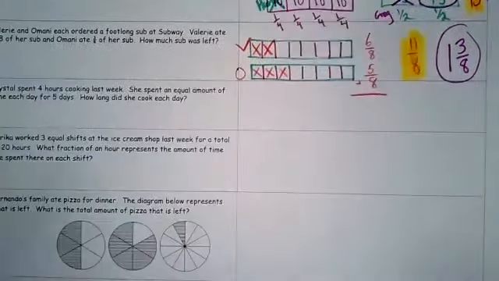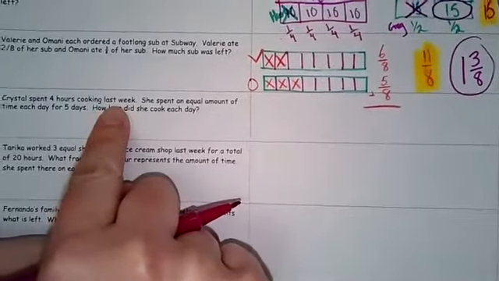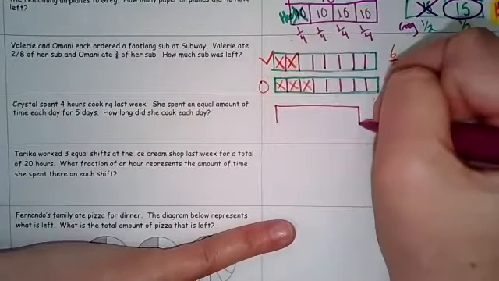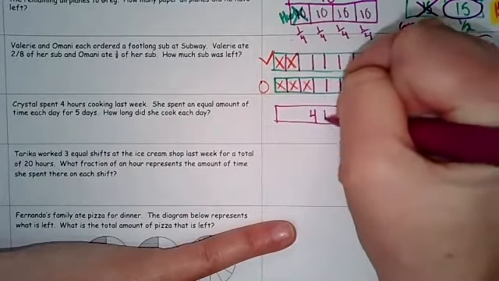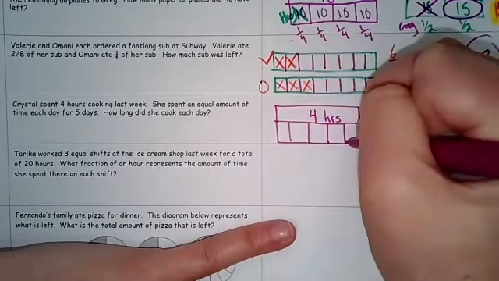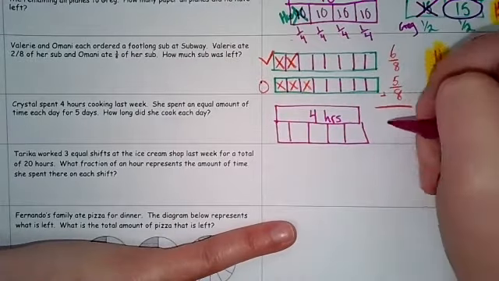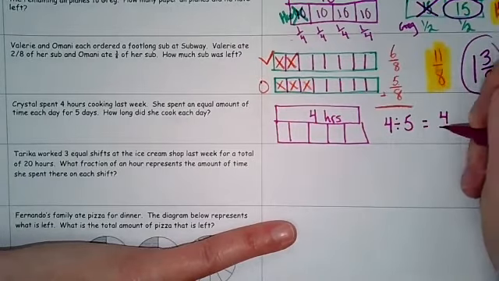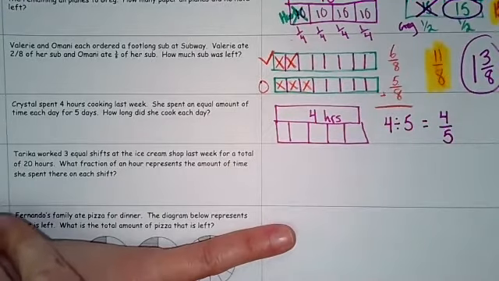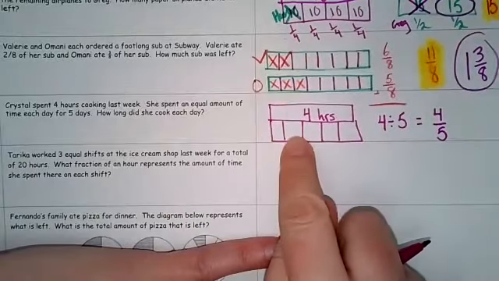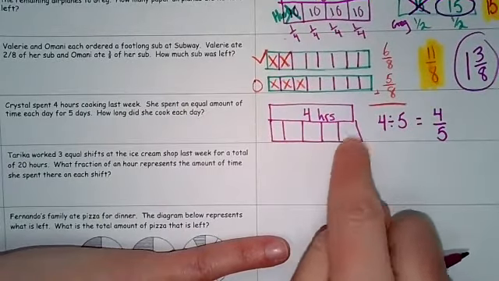All right, next one. Crystal spent 4 hours cooking last week. She spent an equal amount of time each day for 5 days. All right, so you've got 4 hours in all, and you're dividing it over 1, 2, 3, 4, 5 days, okay? So that is 4 divided over 5 days, which equals 4/5. And that's it, Miss Ross. It can't be that easy. Seriously, it's that easy. She would cook 4/5 this day, 4/5 this day, 4/5 this day, 4/5 this day, 4/5 this day. All right, next one.